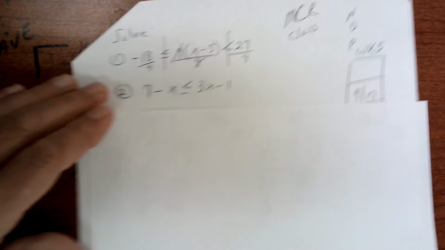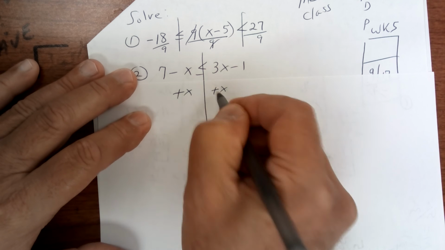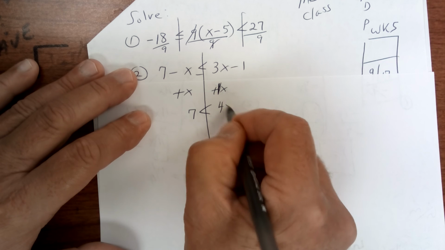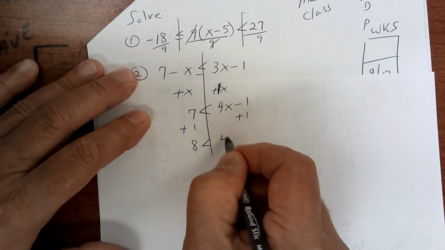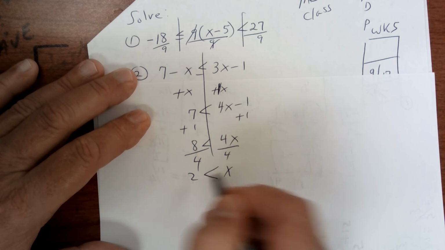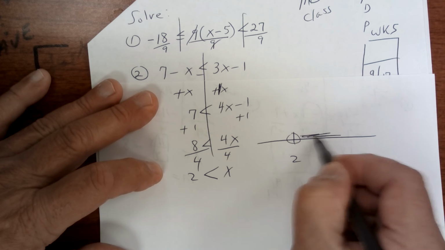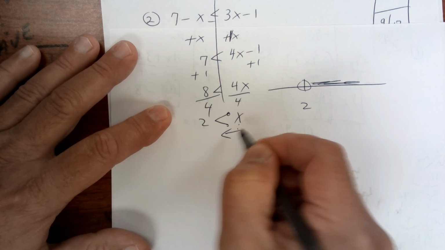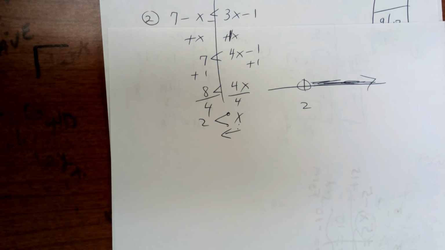This one right here, you have variables on both sides, so you want to add x because it's smaller. So you're going to get 7 is less than 4x, 1 plus 3 minus 1. So you're going to add 1 to both sides and get 8, and then you're going to divide by 4 and get x is greater than 2. So here's 2, and x is greater than, we go this way. Remember, you always read from the variable. X is greater than 2. So you go this way. And there it is. Today's work is a light work here.